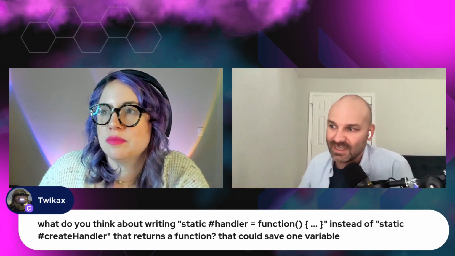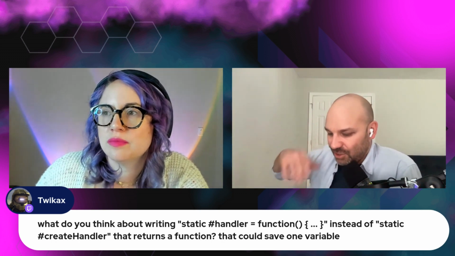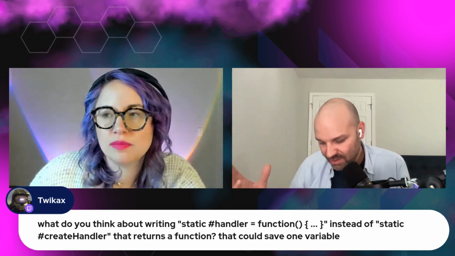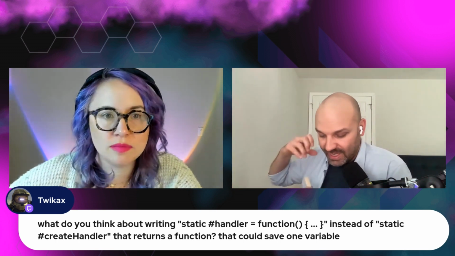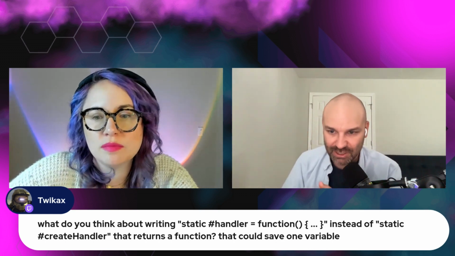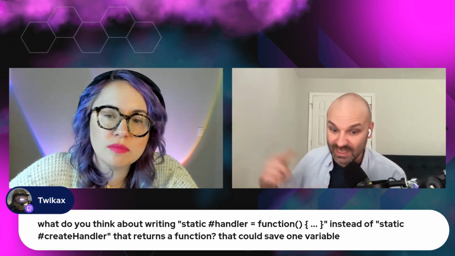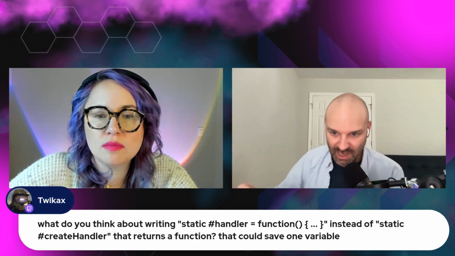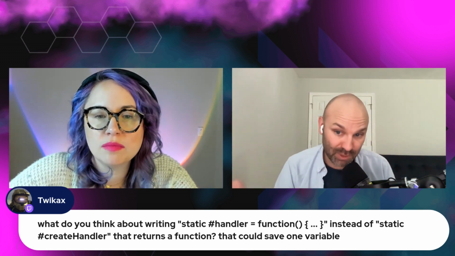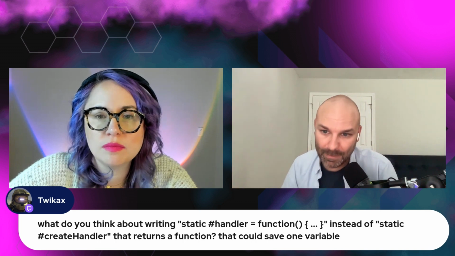The idea is I need a way to encapsulate this. If I had a static variable, I no longer have access to this keyword or the instance, which is really important for what we were doing in this particular web component.